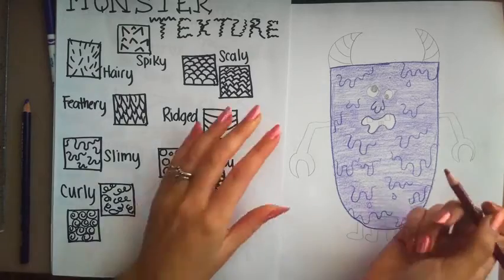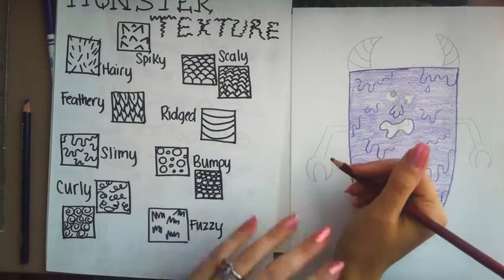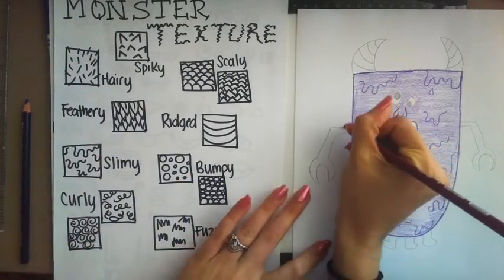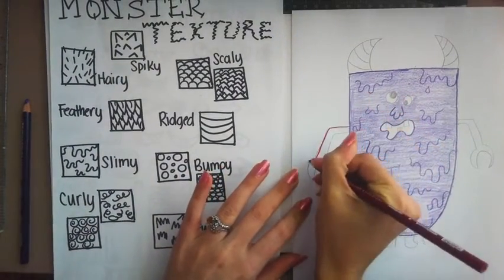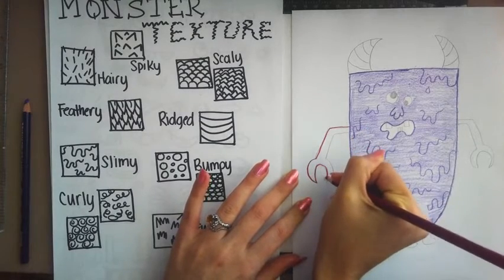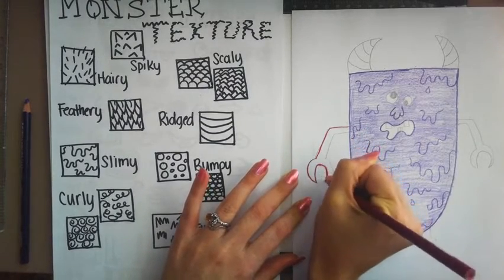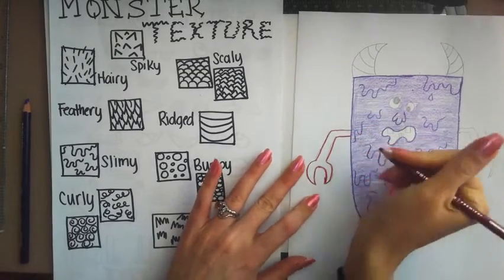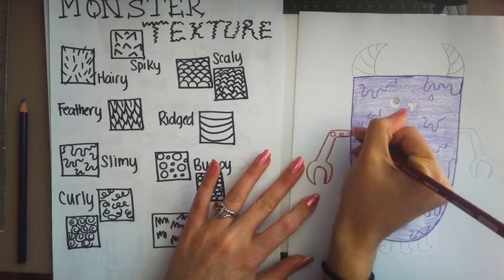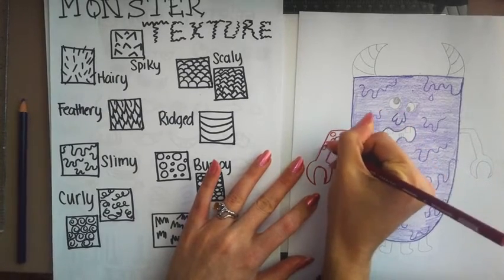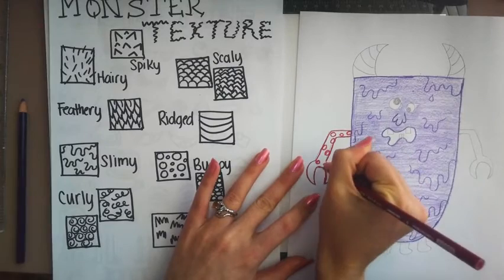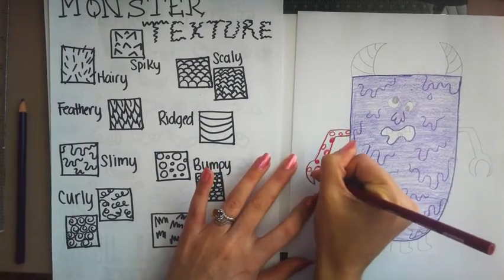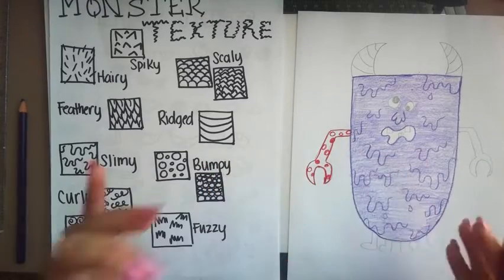So if I want him to have red crab claws, maybe they have a bumpy texture on the red crab claws. So I'm going to outline with my red. I don't know why I can never get exactly on that pencil. I'm going to have to erase some of these lines. But then I can do my bumpy texture with the circles, pressing a little bit harder. Maybe I want to fill some of these dots in. Kind of looks like he has the chicken pox.